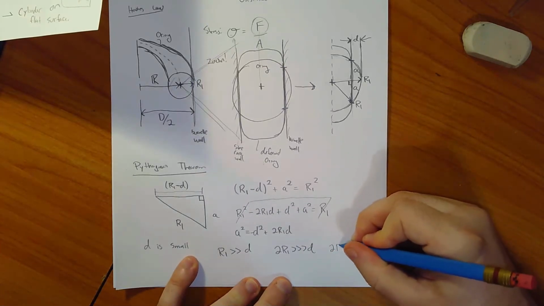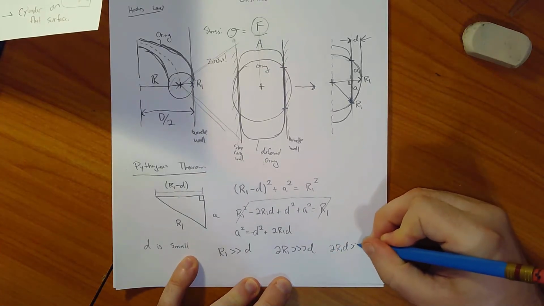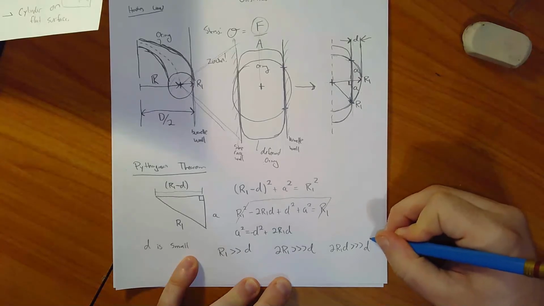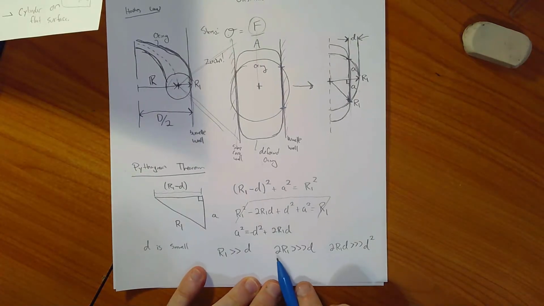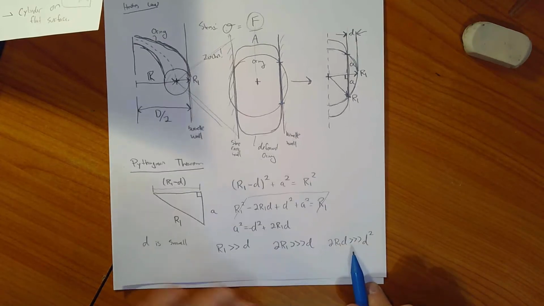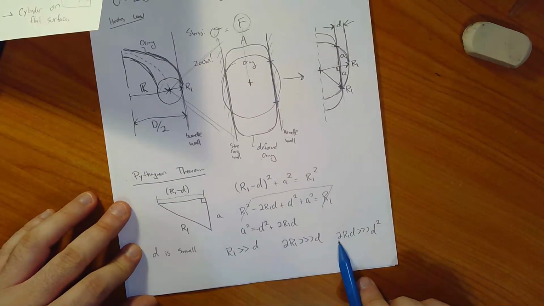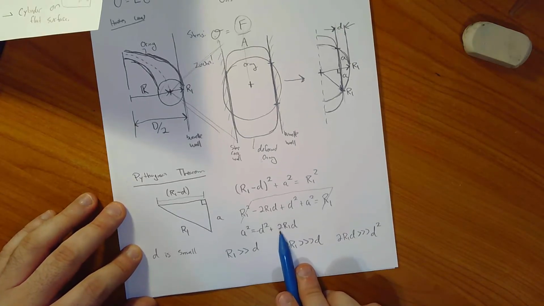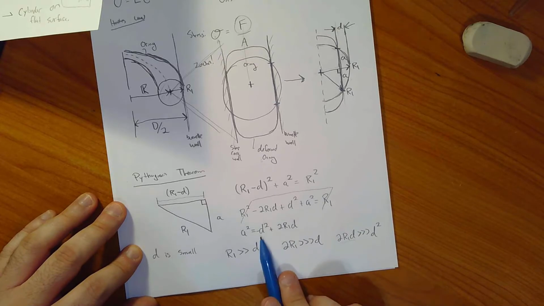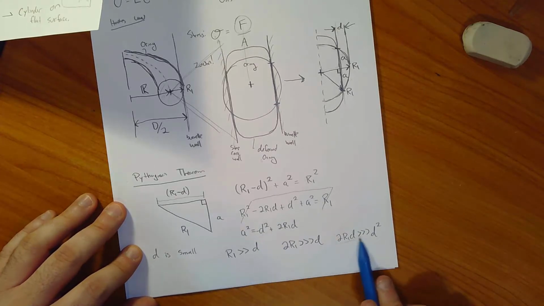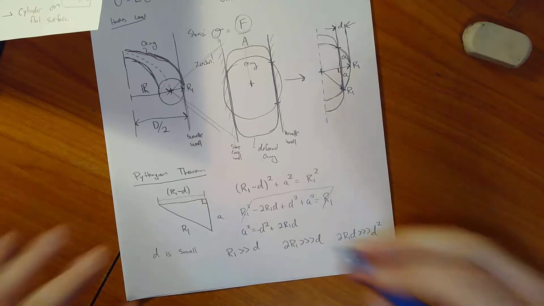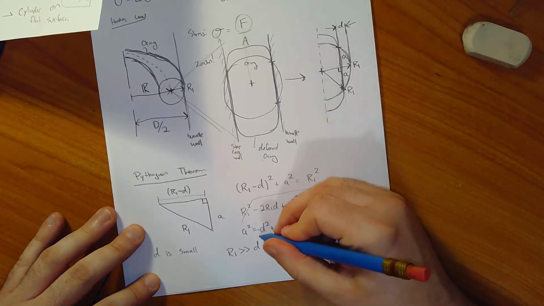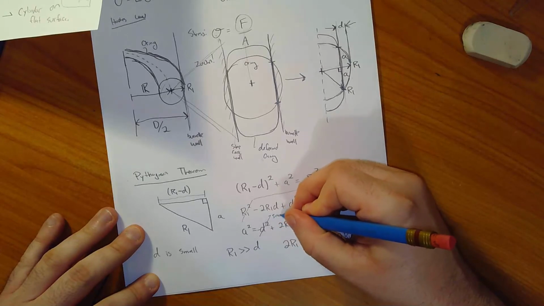I'm going to say 2R1D is much greater than D squared, right? So I'm just multiplying by 2, and then multiplying both sides by D to get to this guy. Now I can compare this term, 2R1D, which is right here, to D squared, which is here. And if 2R1D is much bigger than D squared, then voila, when I compare these two terms, this guy goes away just because it's small.